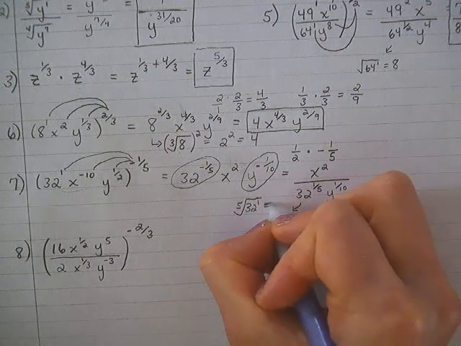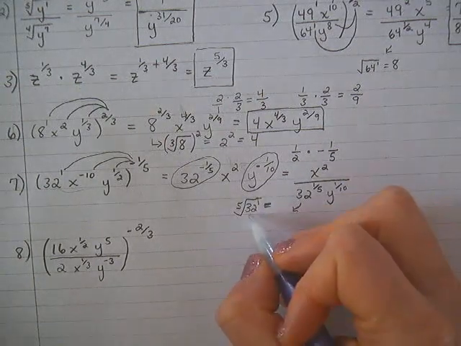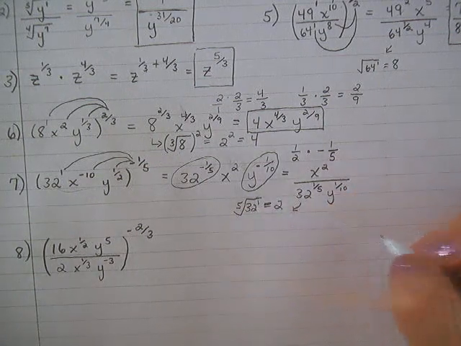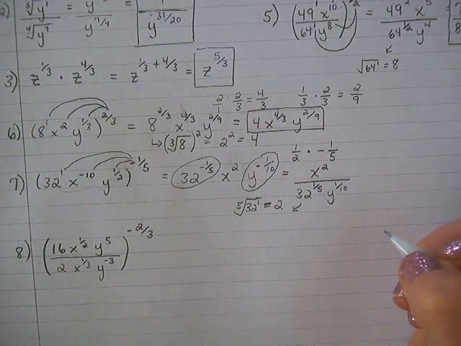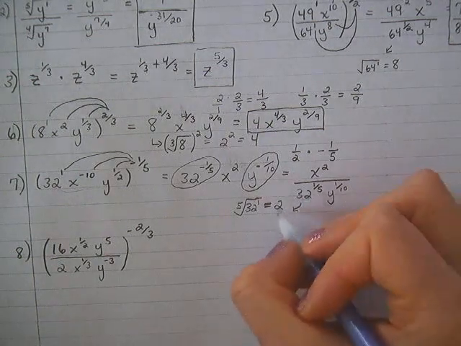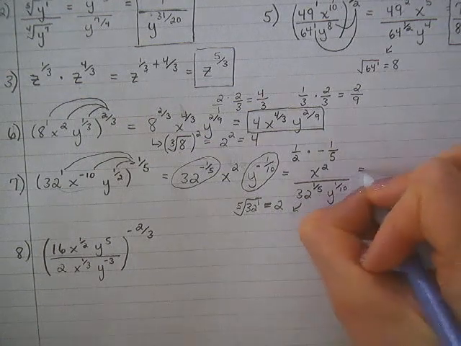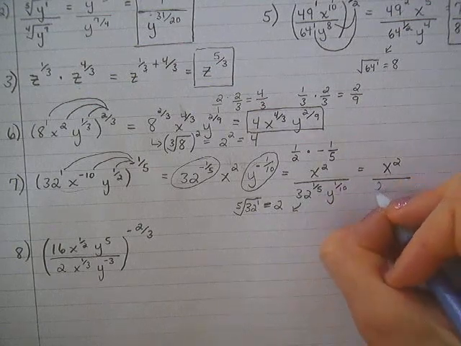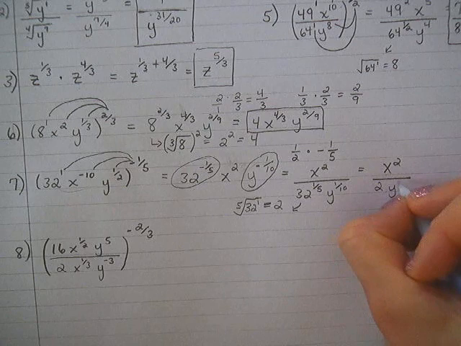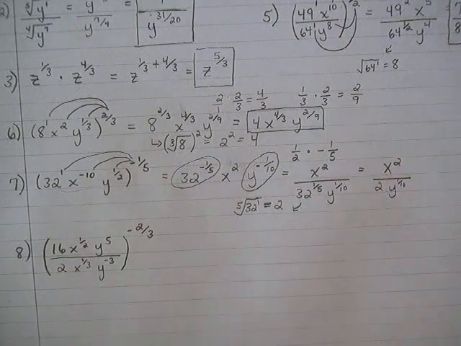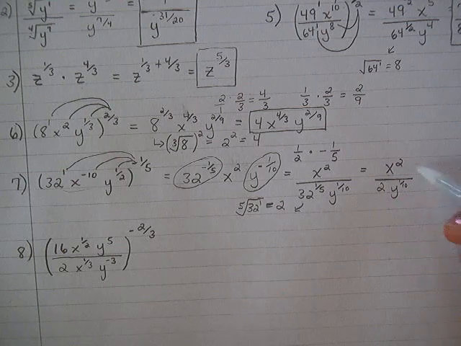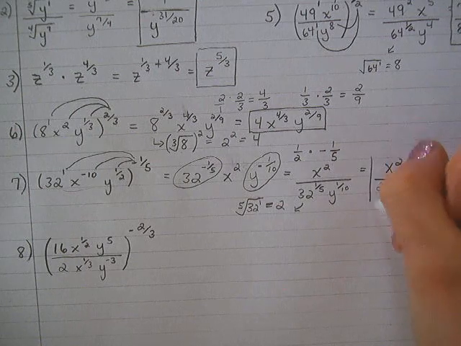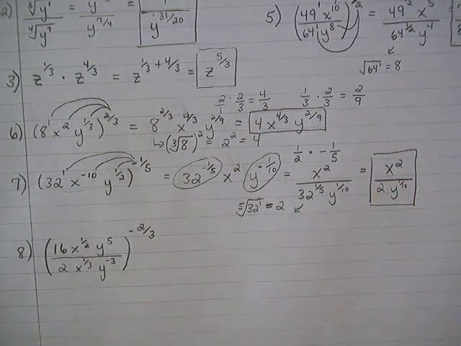And so you can use your calculator to do that. Or you can just say, okay, what number times itself 5 times gives me 32? And if you kind of think about it, 2 times itself 5 times actually gives you 32. So that would actually end up being 2. All right, so now that I know that, I'm going to copy down my answer here. And then instead of this, I'm going to write down it was equal to 2. And then I have, bring my y to the 1/10 over. So my final answer, because these aren't bases, would be x squared over 2y to the 1/10 power.